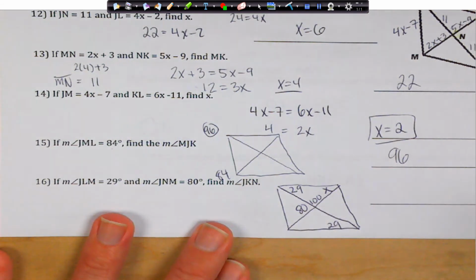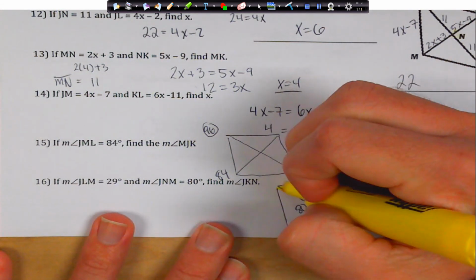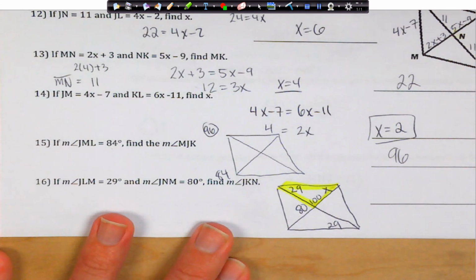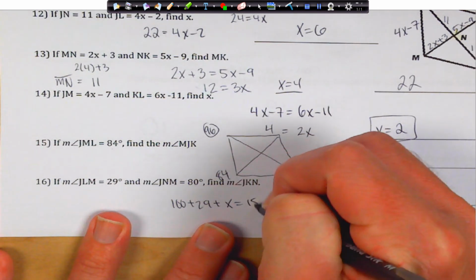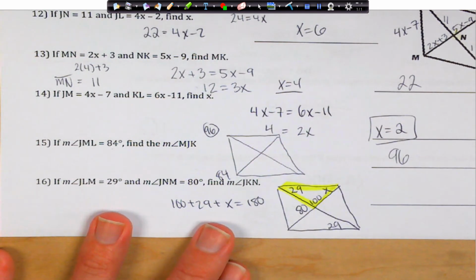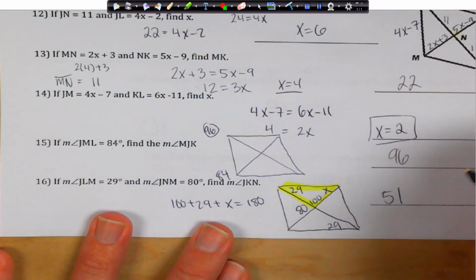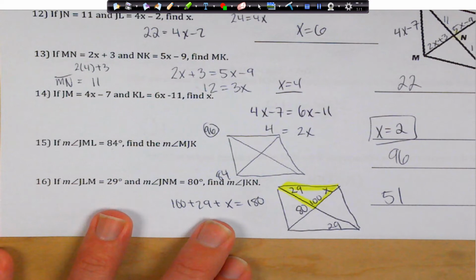Now I have a triangle right here, and all three angles of a triangle add to 180, so I just have to add those up and set it equal to 180 and solve. So it's going to be 180 minus 129, which gives me 51. That's my final answer.